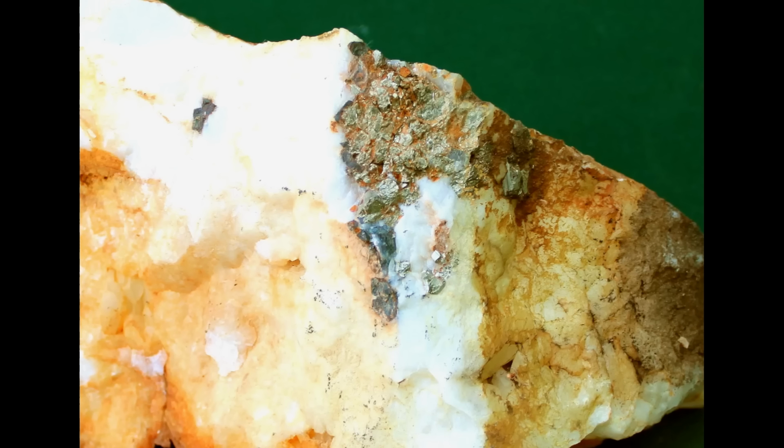And just for comparison, this is a chunk of pyrite in quartz. Now, it could be mistaken for gold, but if you look real closely, there's little cubic crystals, and even between some of the crystals, the pyrite is starting to oxidize and turn to rust because it's been exposed to air and water near the surface of the earth. And so this is not gold, this is pyrite.